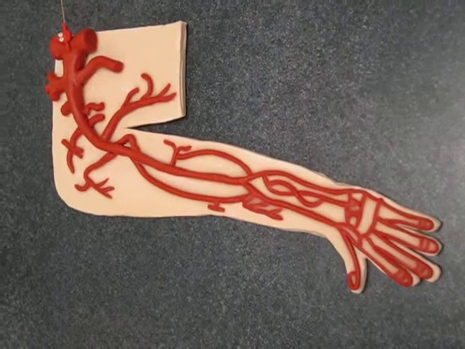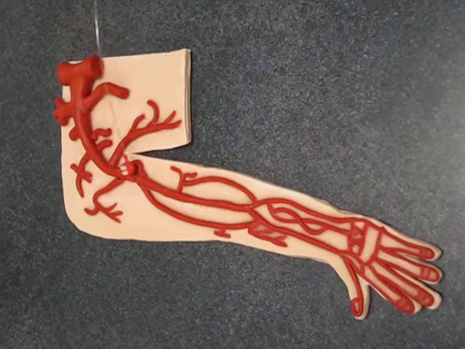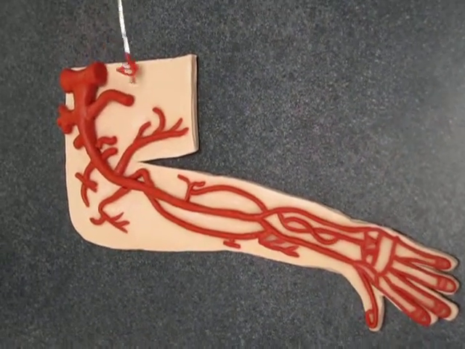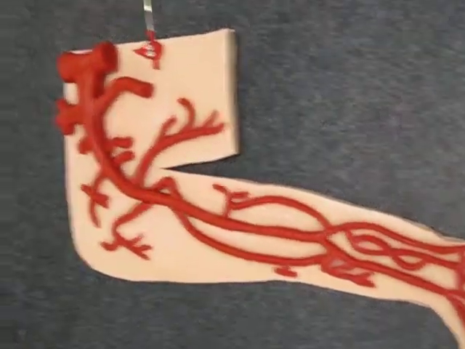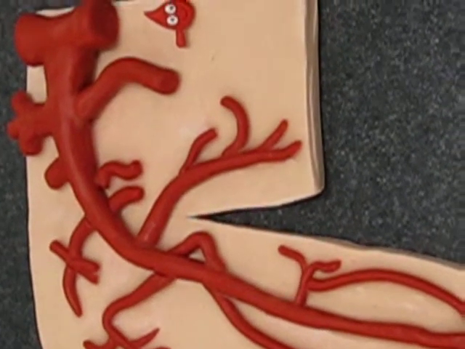Arteries carry blood away from the heart. With the exception of the pulmonary arteries, they carry oxygenated blood away from the heart and out to the rest of the body via the systemic circulation.